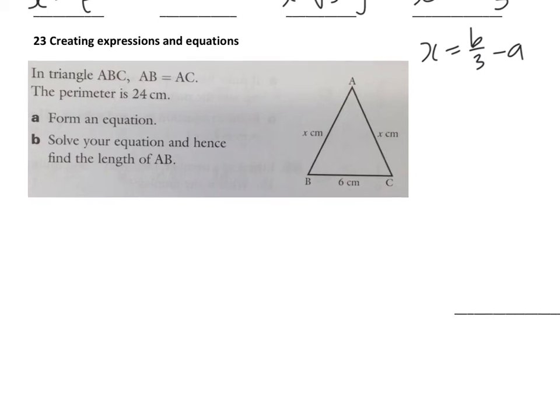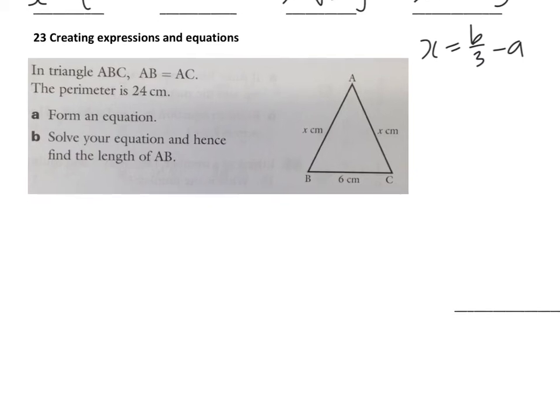On to 23 then, we're creating expressions and equations. In the triangle ABC, AB equals AC. Try and mark things on that you're told. You can now identify that's an isosceles triangle. The perimeter is 24. Form an equation.